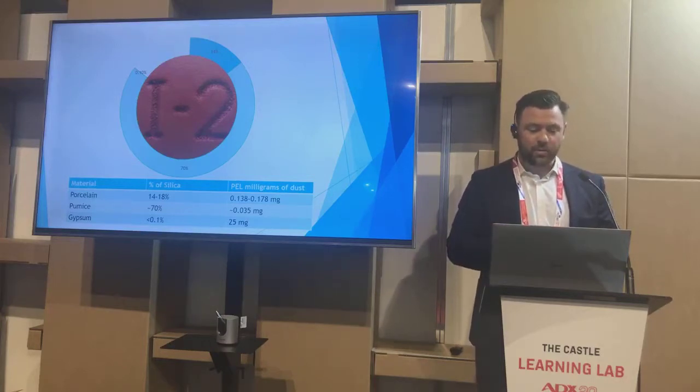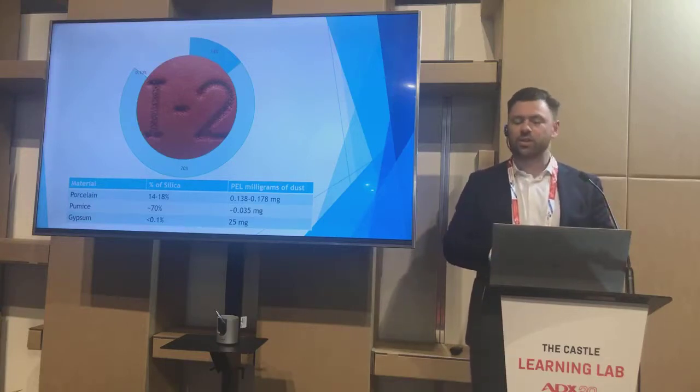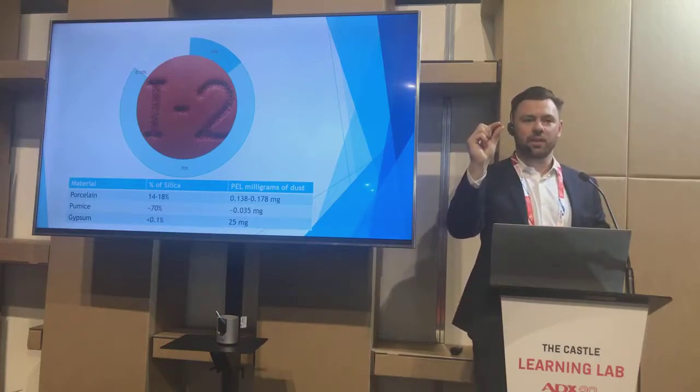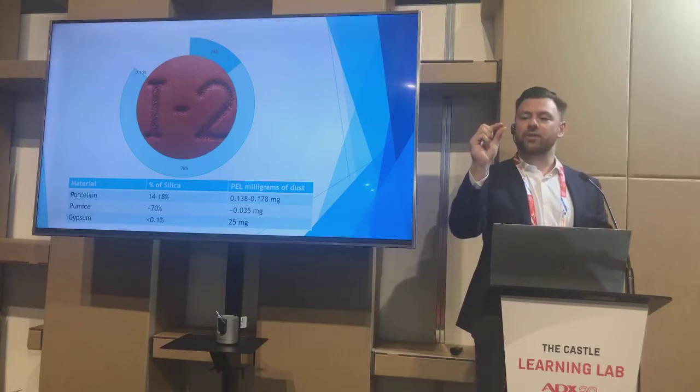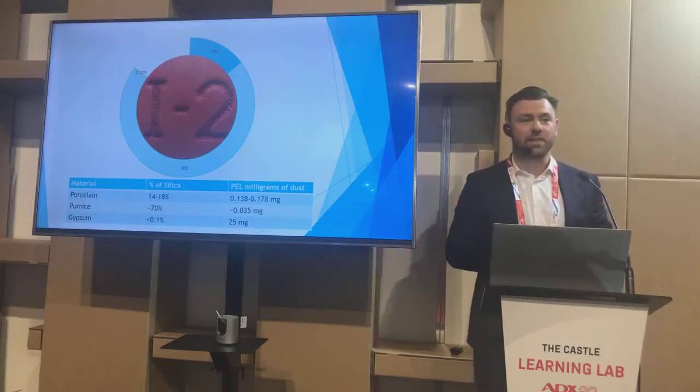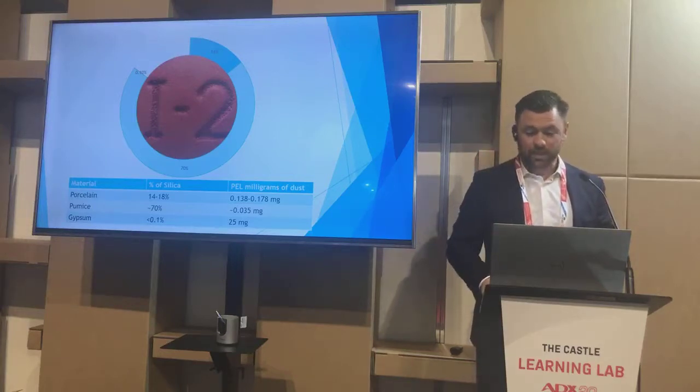Gypsum has less than 0.1%. So you see that number, it's 25 micrograms. That's a large number, but this is 200 milligrams. And so 25 of that is just a sliver. So it doesn't take much to get exposed to silica dust in the dental lab, in the dental office.